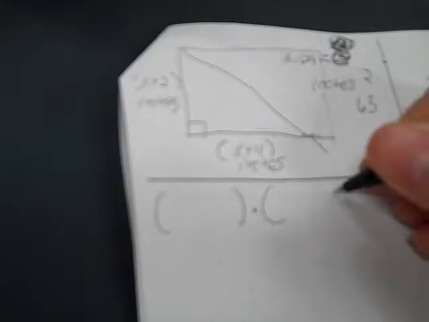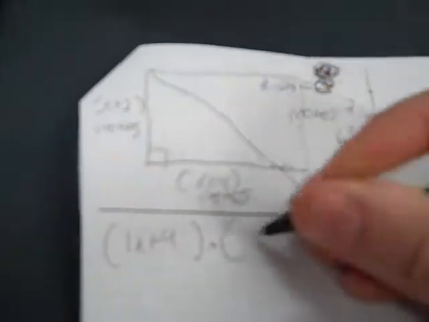So in this little box, I'm going to set up my area formula. So I've got 1x plus 4 and 1x plus 2. Now we're going to multiply that out. So I take 1x times 1x. I take 1x times positive 2. I take 4 times 1x, and I take 4 times 2.